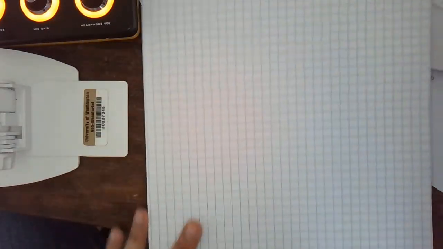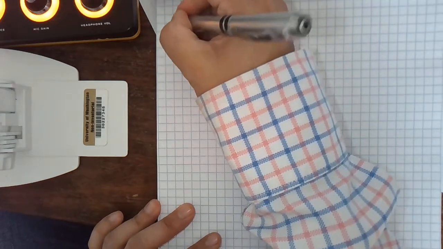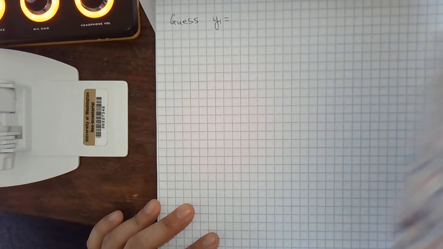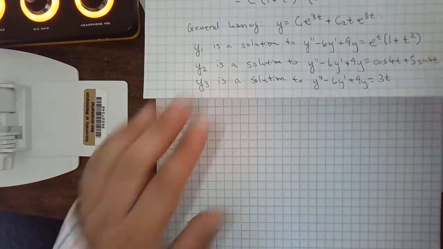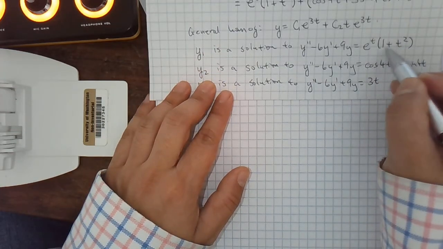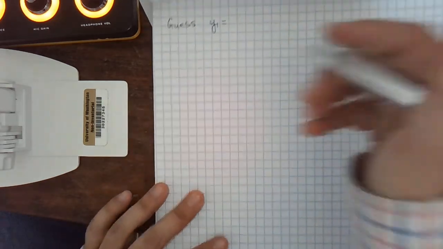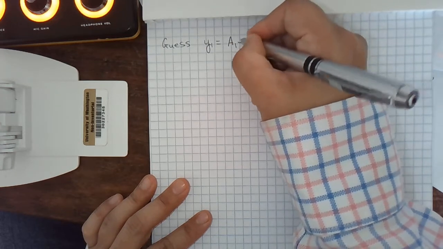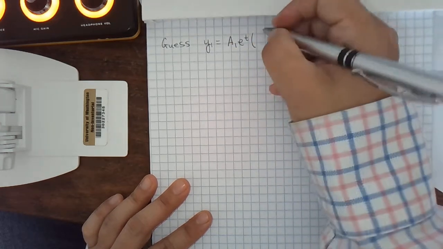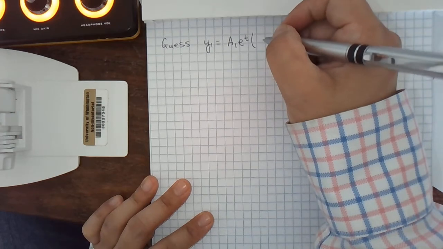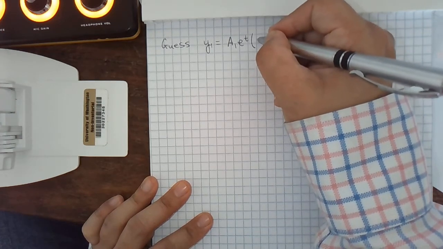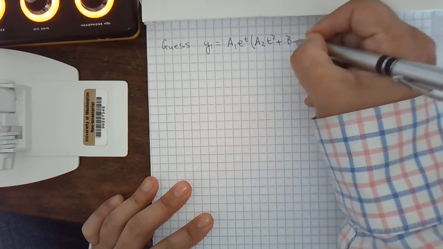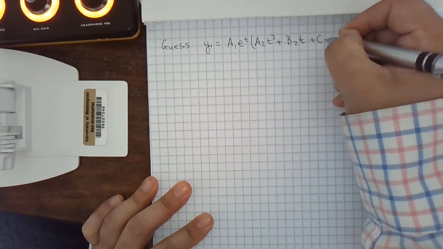So then what we can do, maybe we'll actually do this one. So we'll guess for y1, let's look at what it was. We had an e to the t and a quadratic. Oh, maybe we won't do this one. I haven't decided yet. Okay, so we're going to have, let's say, a1 e to the t times a general quadratic, a2 t squared plus b2 t plus c2.